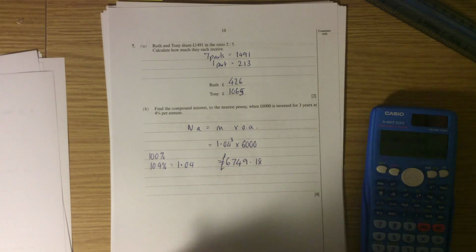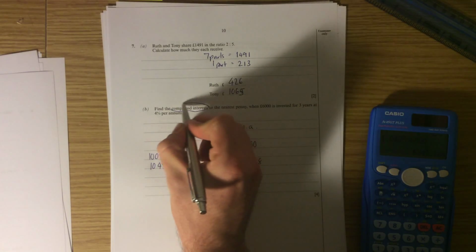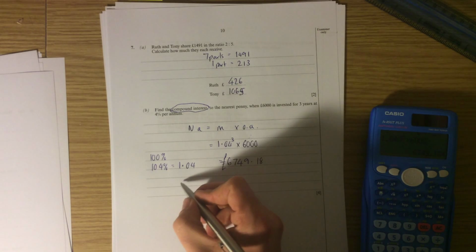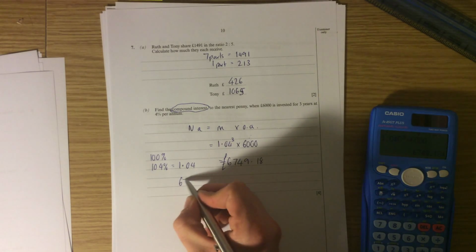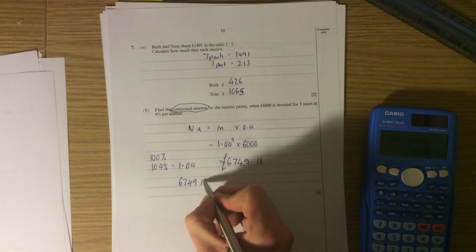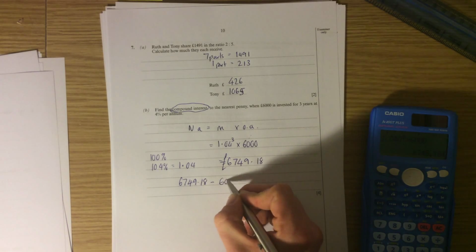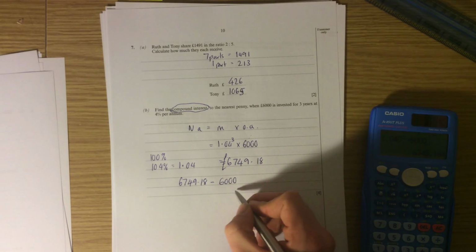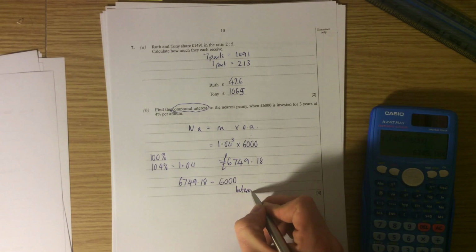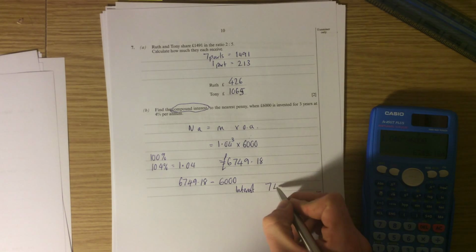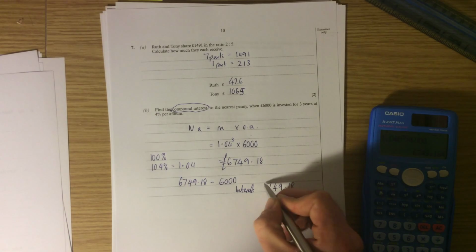Now this is not the final answer. This is how much money they have left. The question is only asking for the actual interest. So to find the interest, we are going to take the amount of money they have at the end, and from that we are going to subtract the 6,000 they started with. So the actual interest over the 3 years is £749, 18 pence.